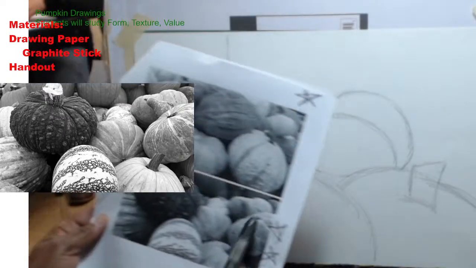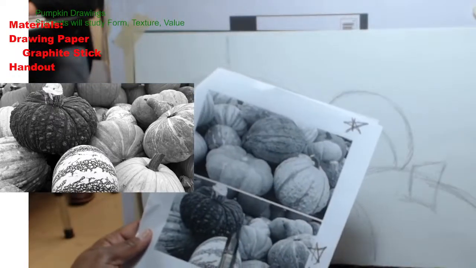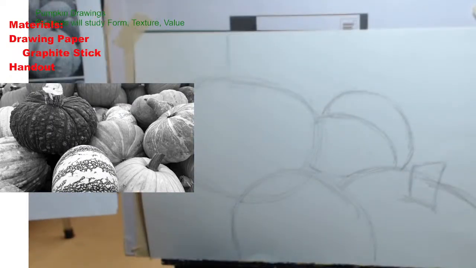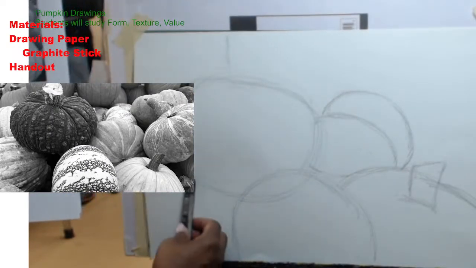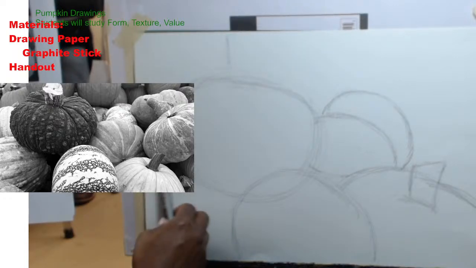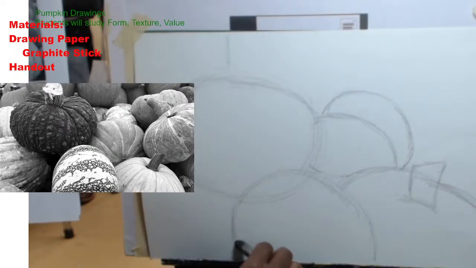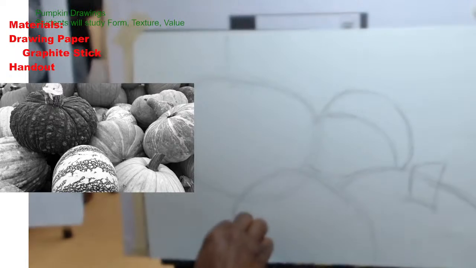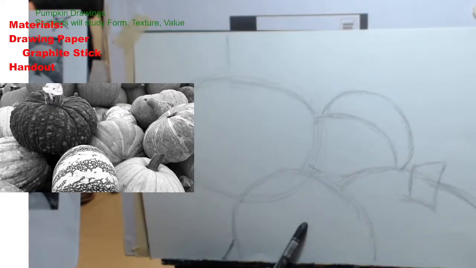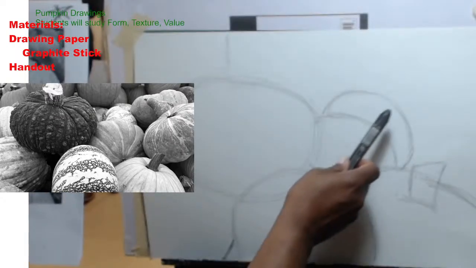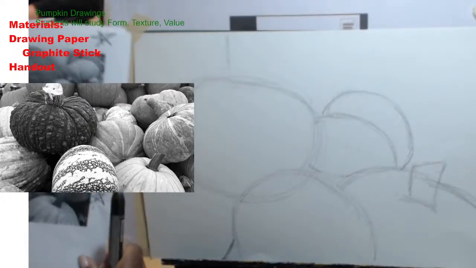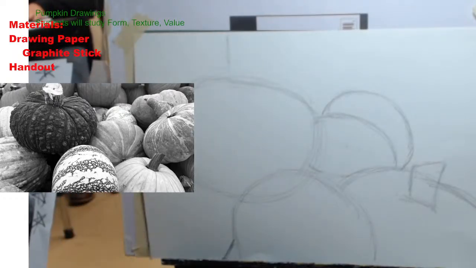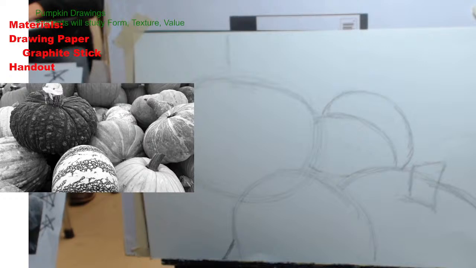I don't think I'm gonna put every single one of them in this drawing, but I like doing odd numbers of things. So I think I'm gonna do just this one here off the edge. That one pumpkin, so that's gonna be 1, 2, 3, 4, 5. If you want to add more, you can. But I think I'm gonna stick with this one.